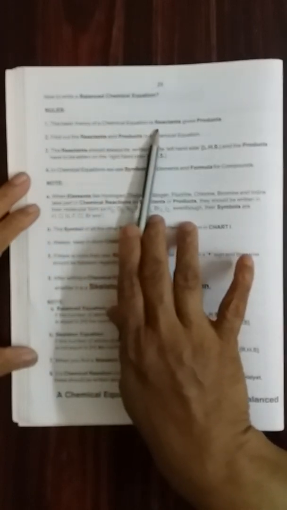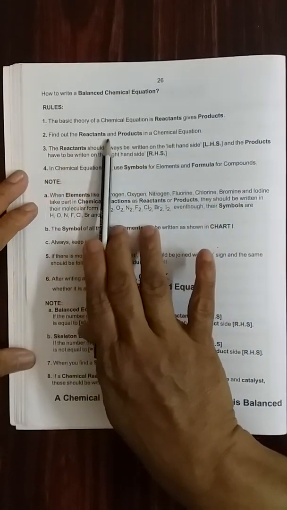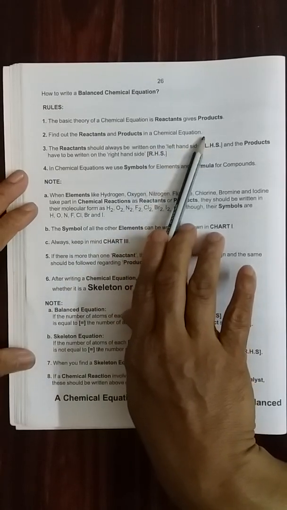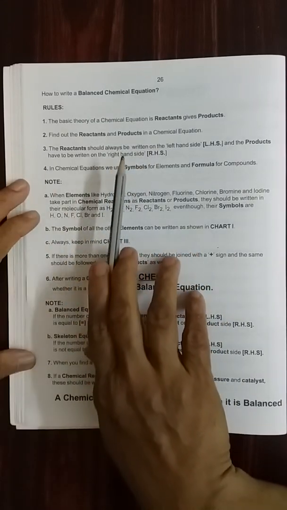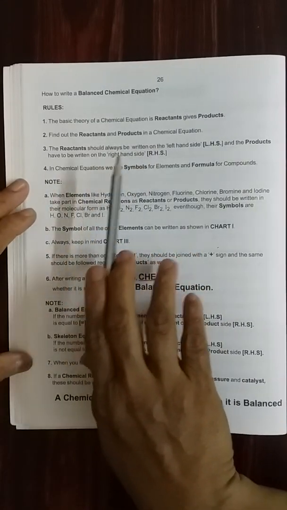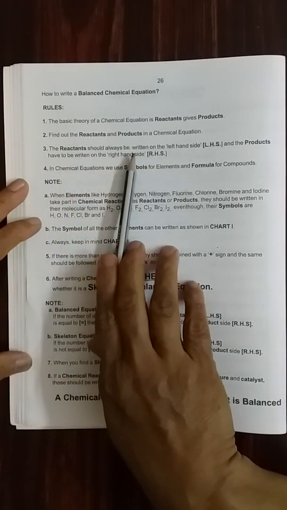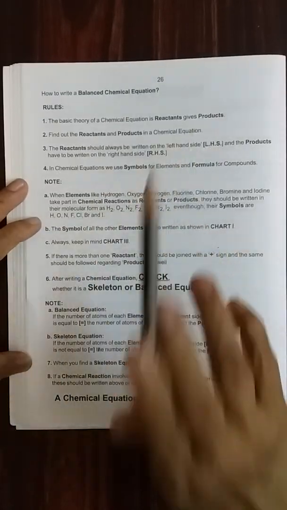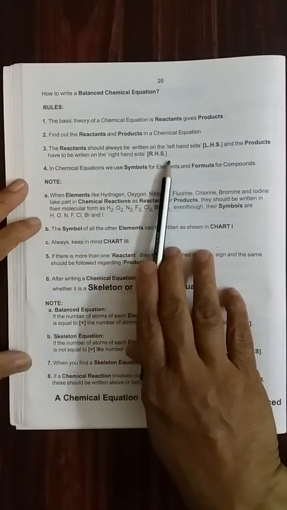Rule 1. The basic theory of a chemical equation is that reactants give products. Rule 2. Find out the reactants and products in the chemical equation. That means if a reaction is given, you find out which ones are reacting together and what products are formed. Now rule 3. The reactants should always be written on the left hand side. Remember that. And the products have to be written on the right hand side.